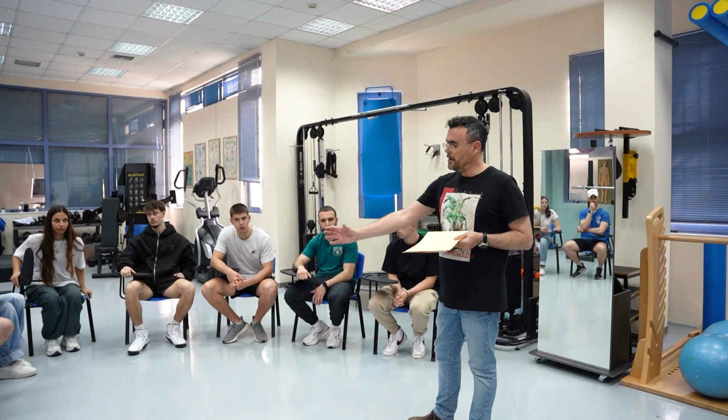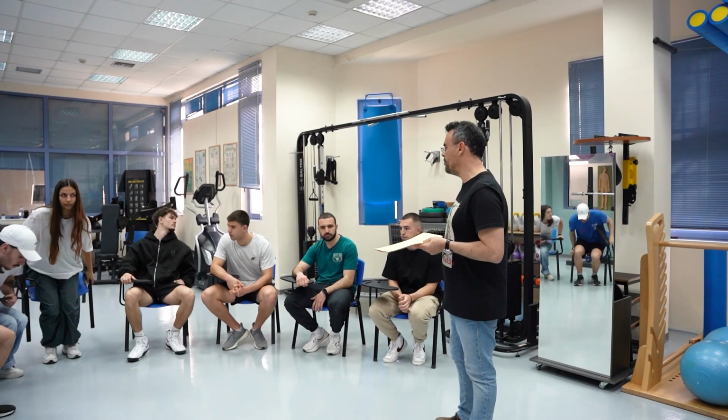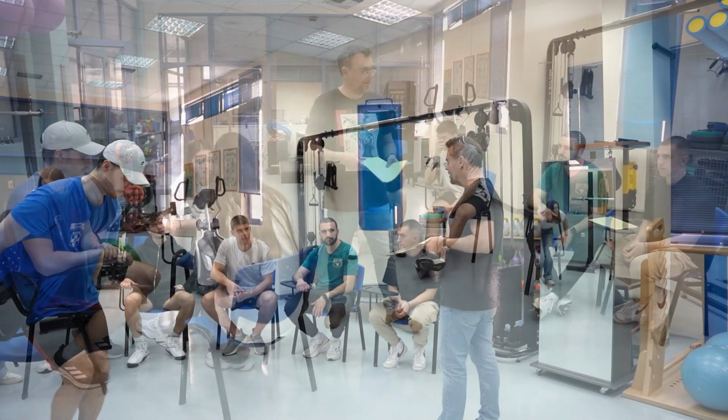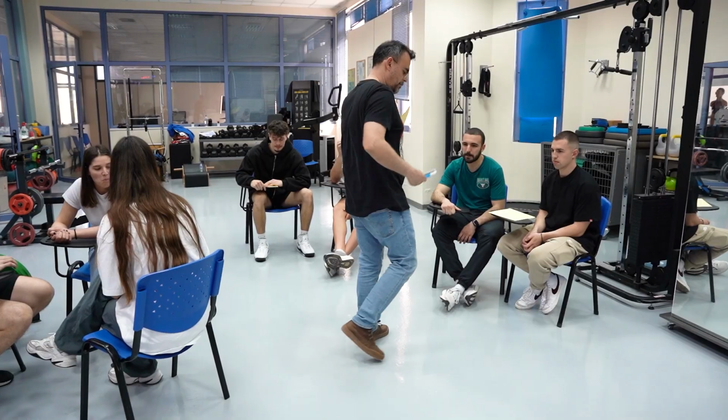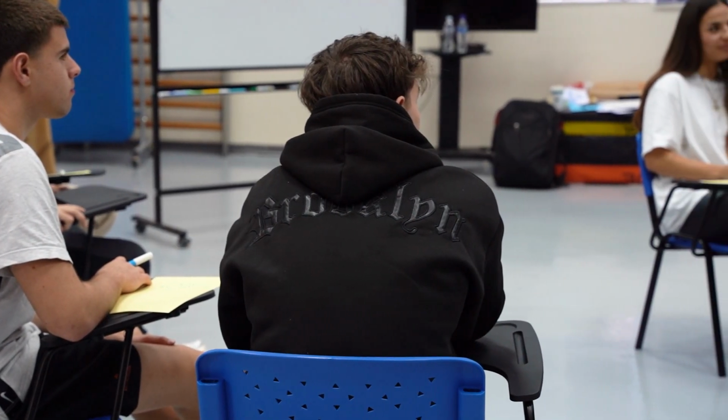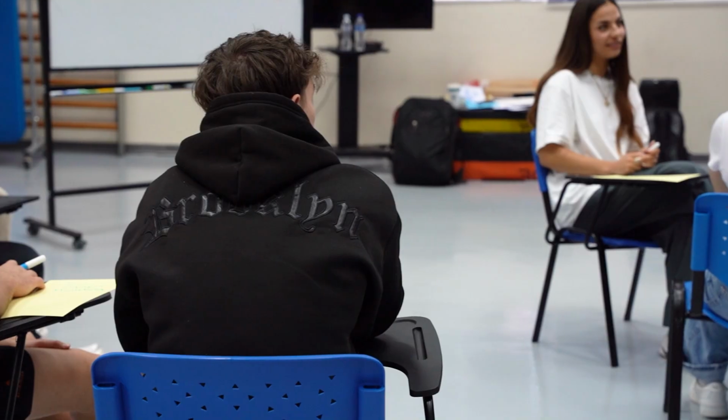Now, we'll split into teams. Each group will develop a plan based on their assigned idea. Think about logistics like transportation, costs, and activities. Your goal is to make a convincing case for your idea.